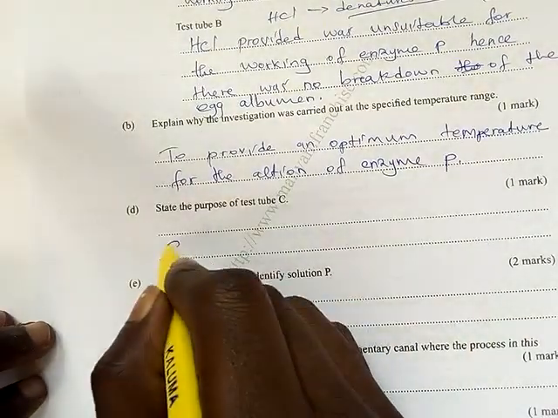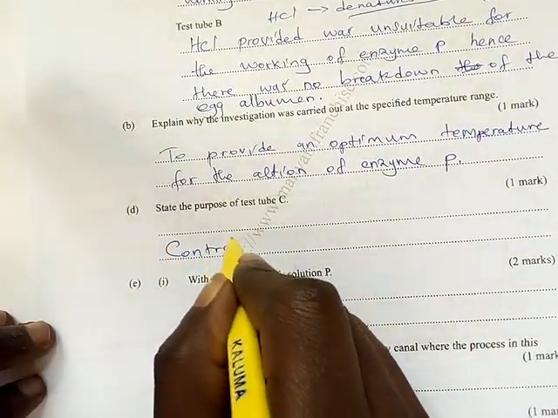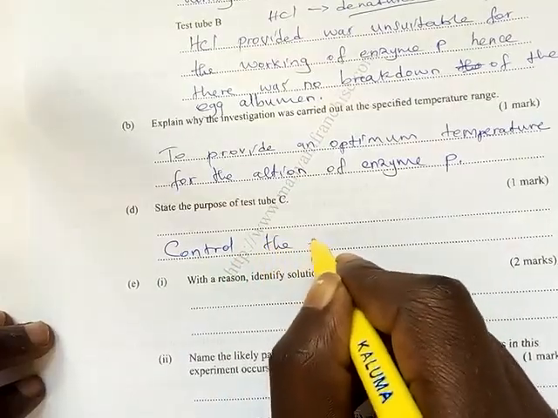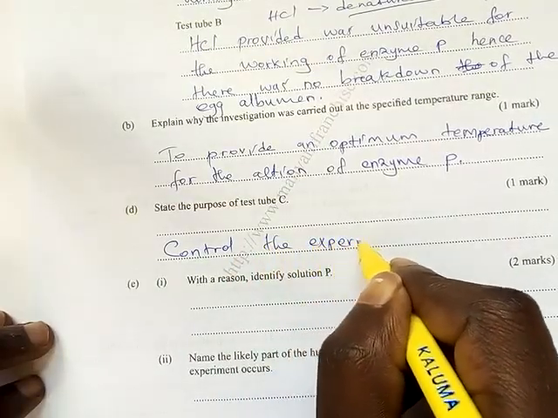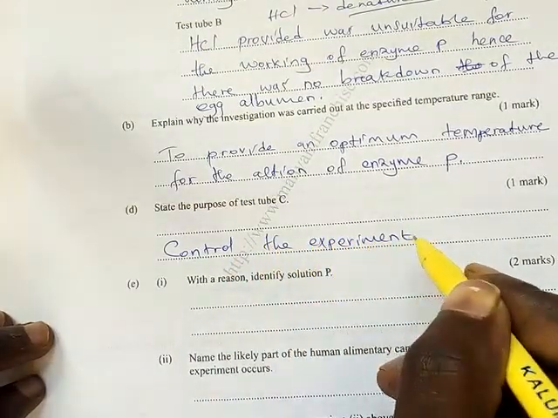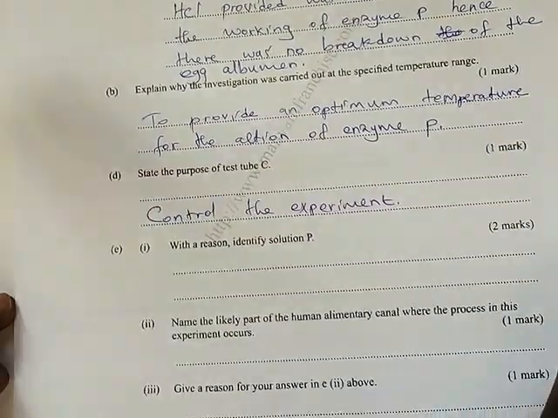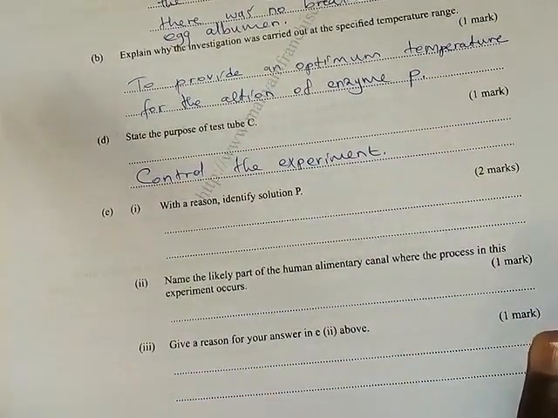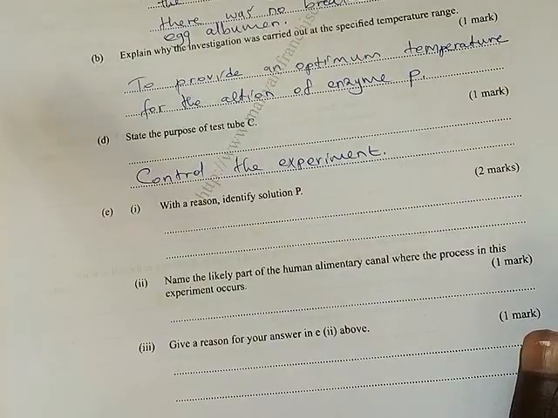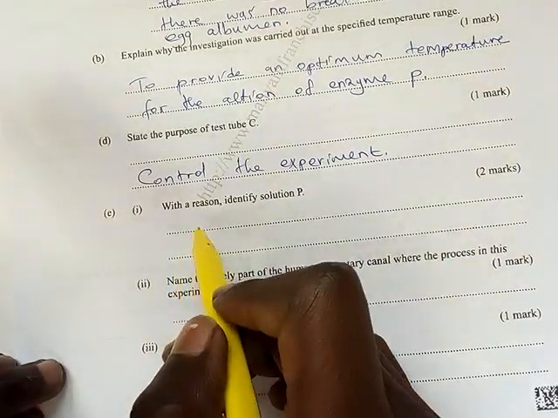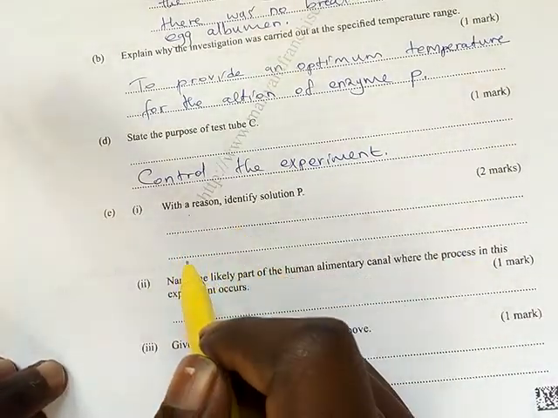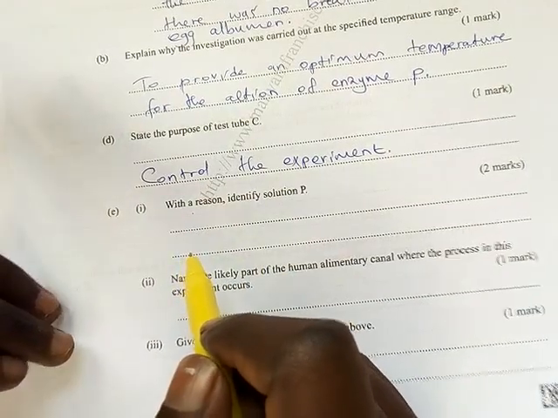That was only to control the experiment. In test tube C we added only water, to control the experiment.